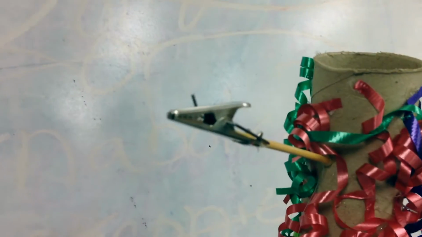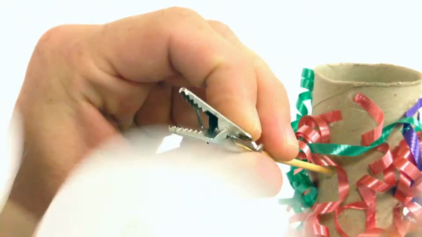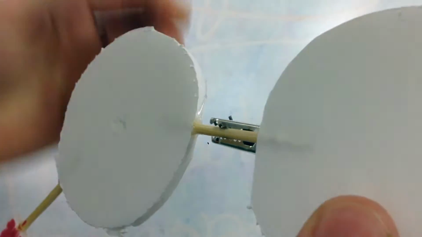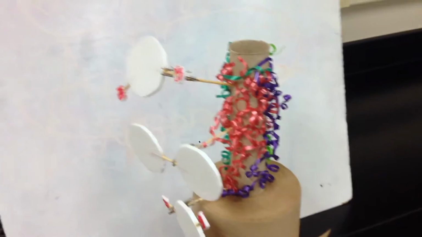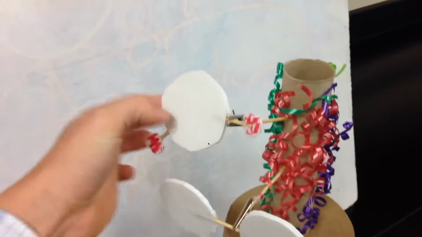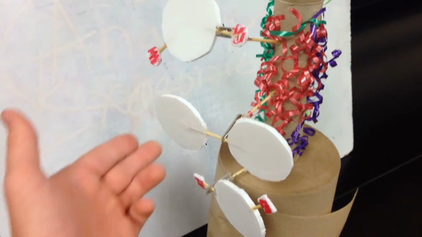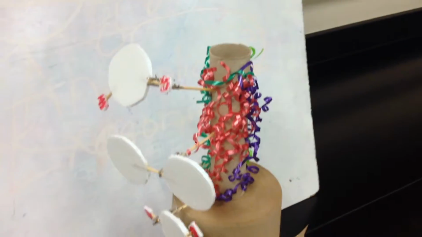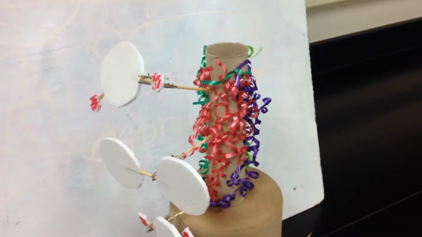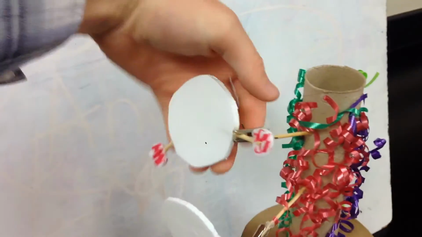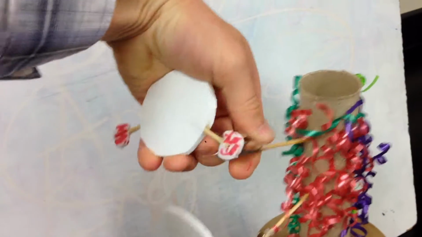So the induced fit of this enzyme takes place when this alligator clip opens. It grabs down on the hydrogen peroxide molecule, and it changes the shape of the enzyme to fit this molecule. So through the magic of video editing, you can see that our two hydrogen peroxide molecules have turned into two water molecules and an oxygen molecule. So this reaction is now fully taking place thanks to the enzyme catalase, and these molecules can now come away. So we can open up the active site, and this can float away off into the distance.